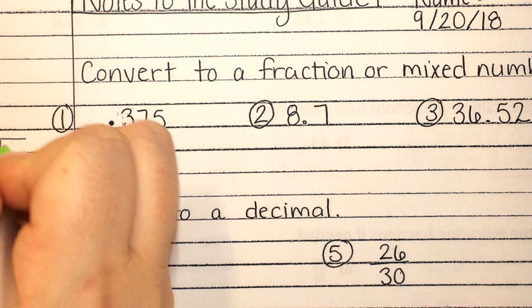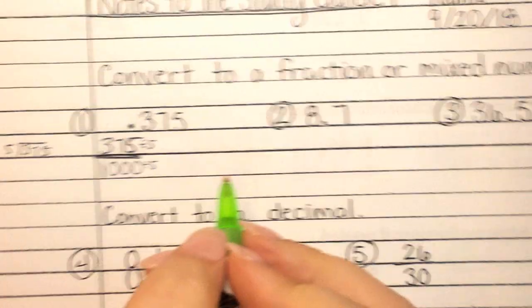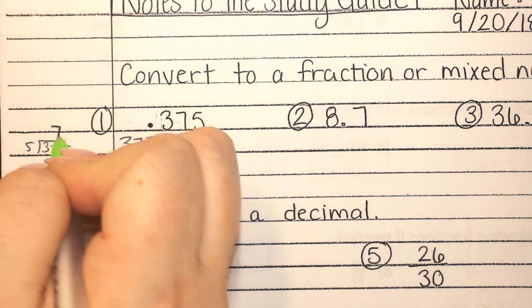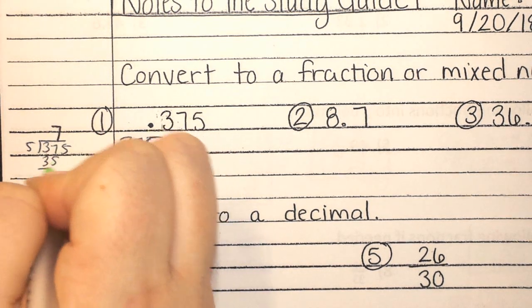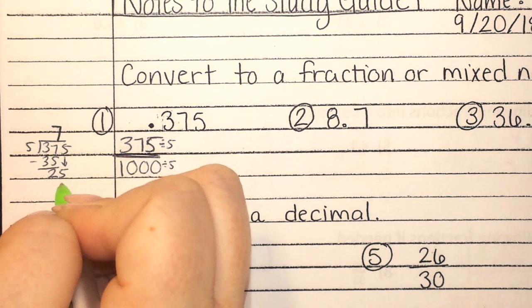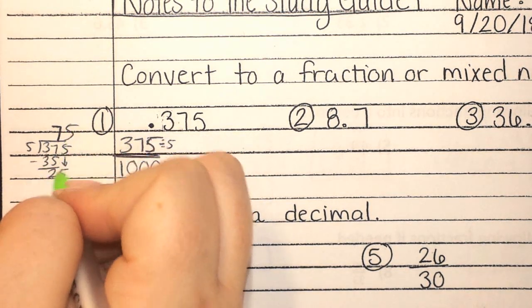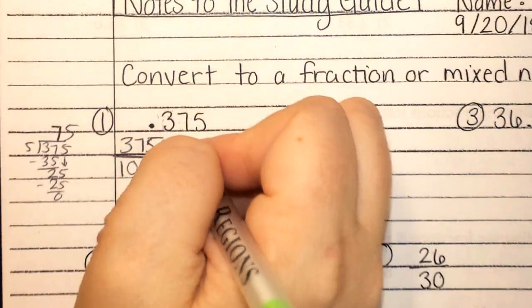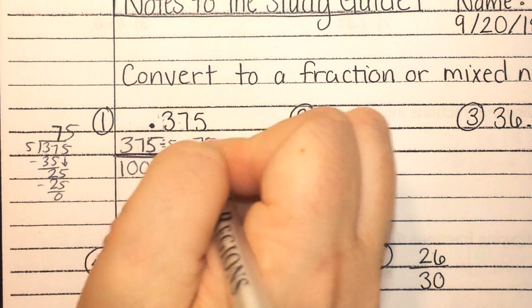So 5 into 375. 5 goes into 37, 7 times. 5 times 7 is 35. When I subtract, I get 2. 5 will go into 25, 5 times, which leaves me with nothing. All right, so my answer on top is 75.